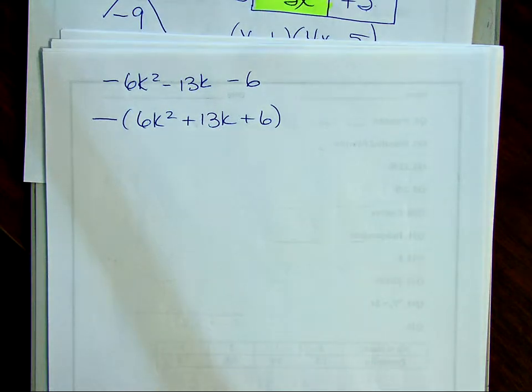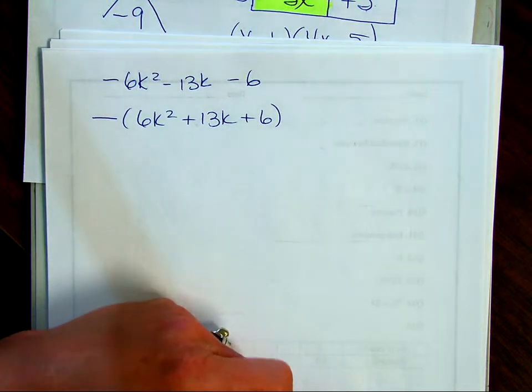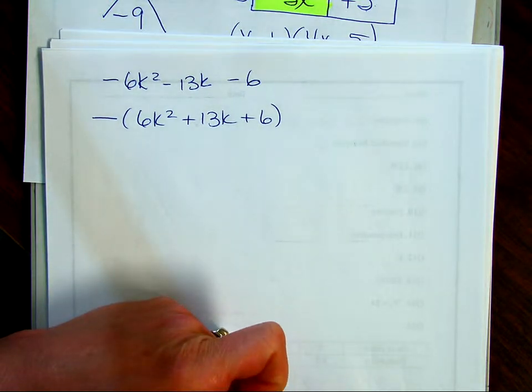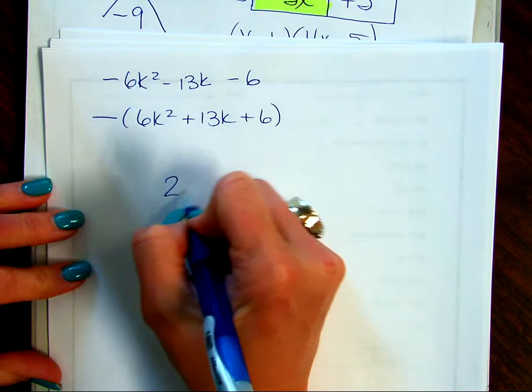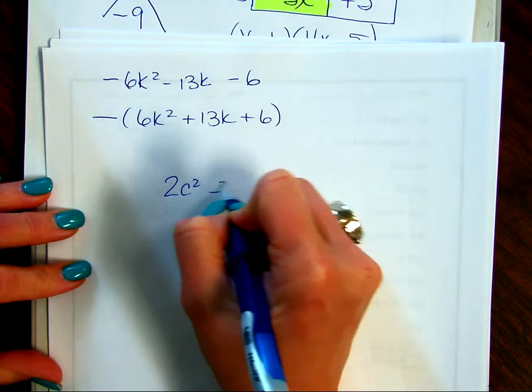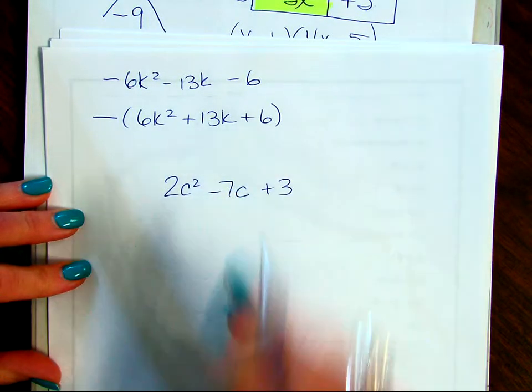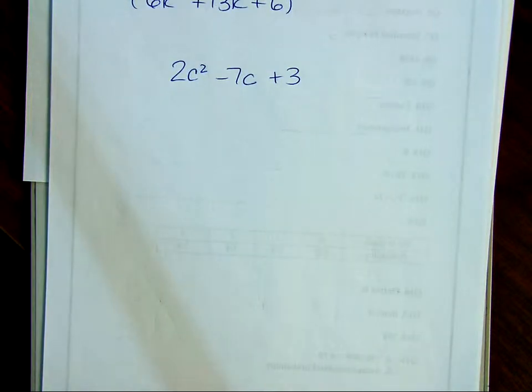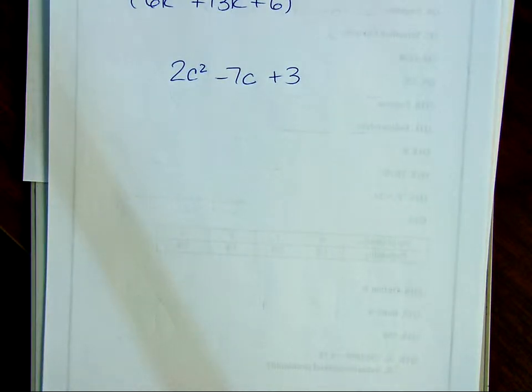Which means now this is a positive 6k squared, a positive 13k, and a positive 6. Got it? But I'm going to give you a different one now because I want you to get practice with doing those two negatives. So I'm looking for a plus on the end with a negative. Let's do 2c squared minus 7c plus 3.